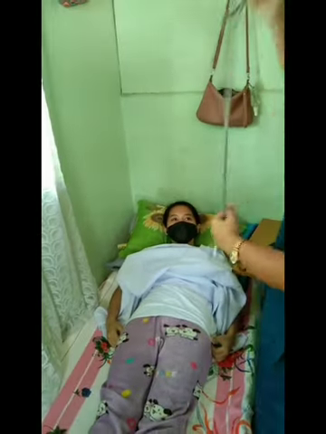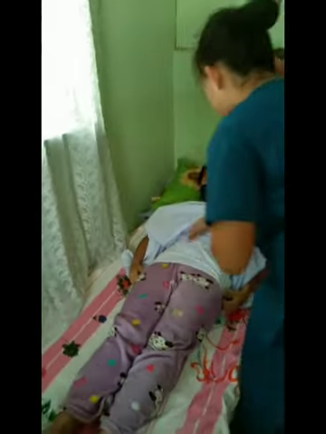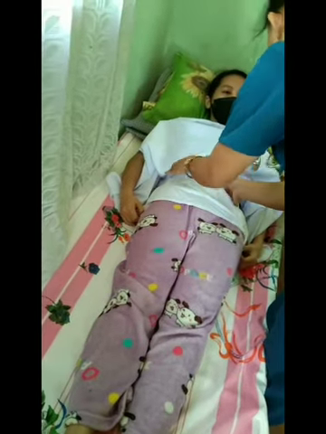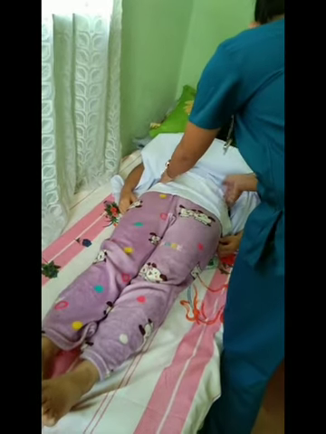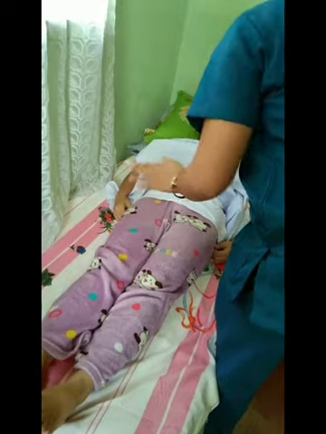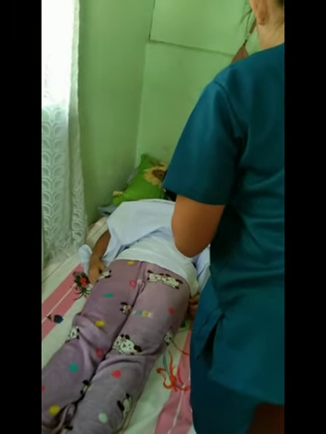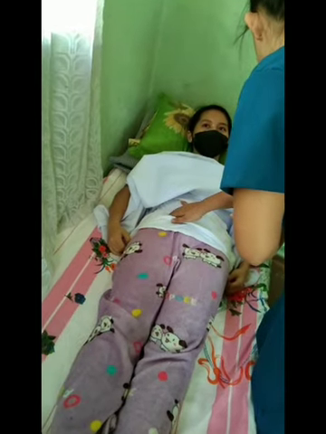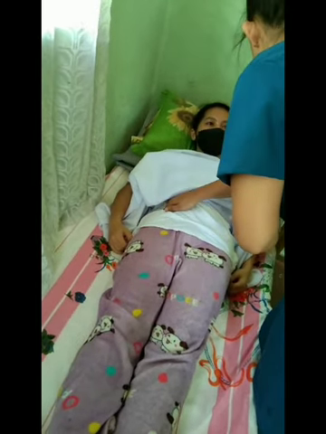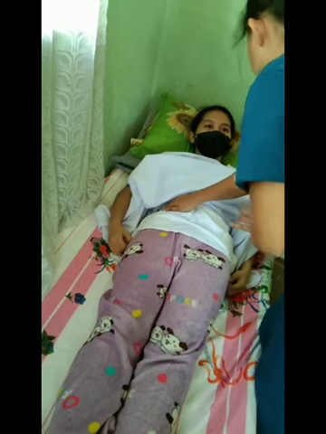Next, I'm going to do the light palpation. Okay, no pain and tenderness. Next, I'm going to palpate your right lower quadrant. No rigidity or any lump masses.